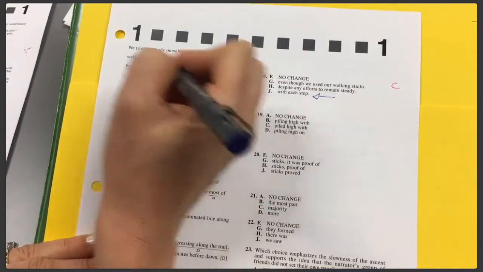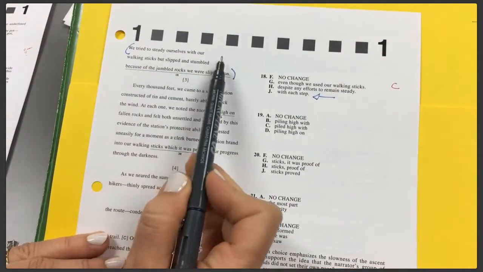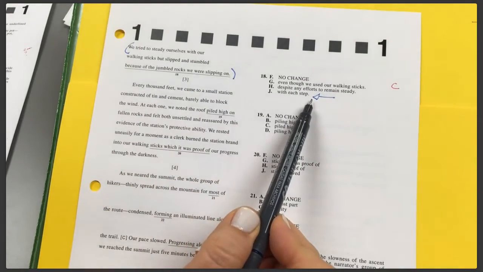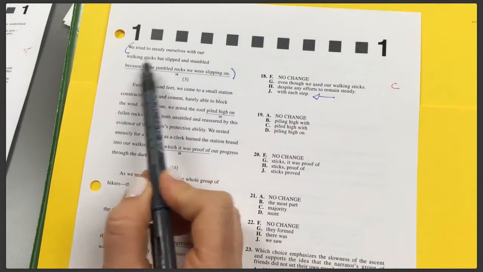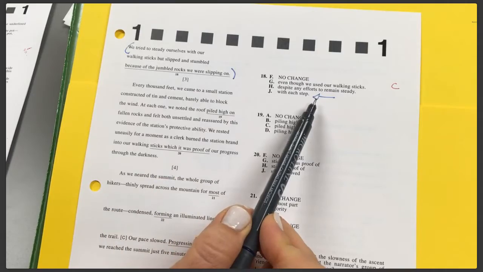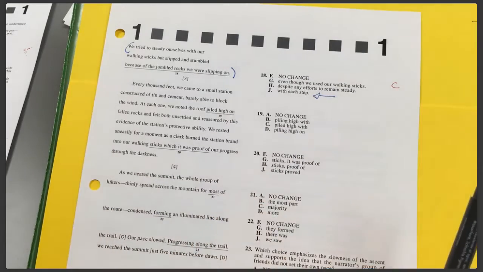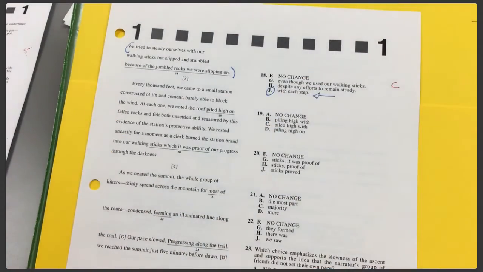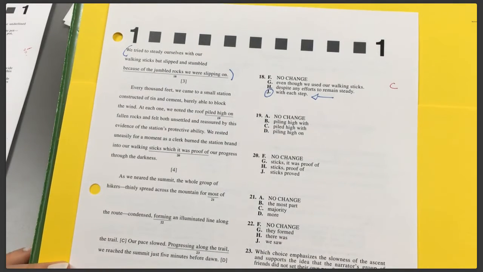We're going to go here, try option J. We tried to steady ourselves with our walking sticks, but slipped and stumbled with each step. Does it work? It does. There's no need to add extra information or extra words. That's our answer.